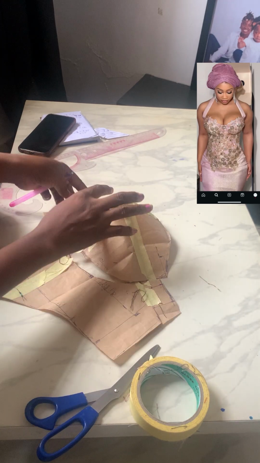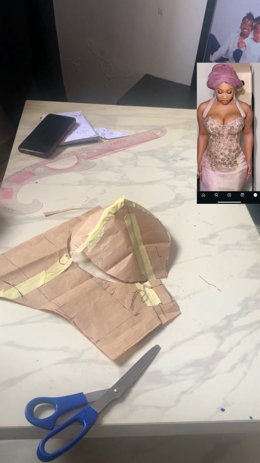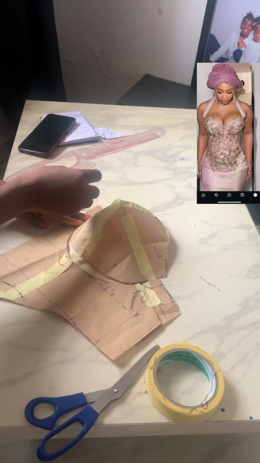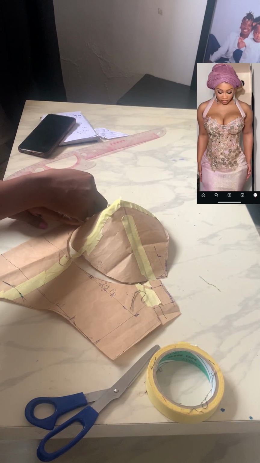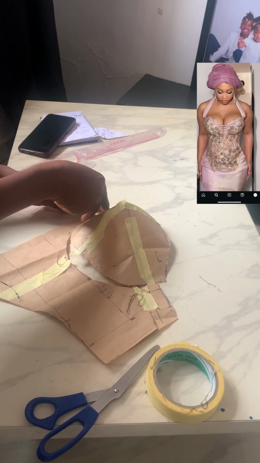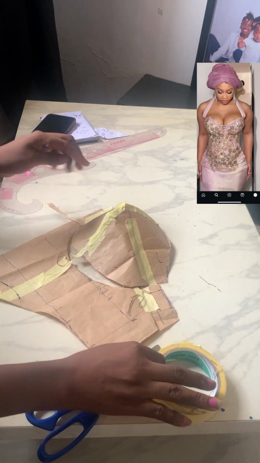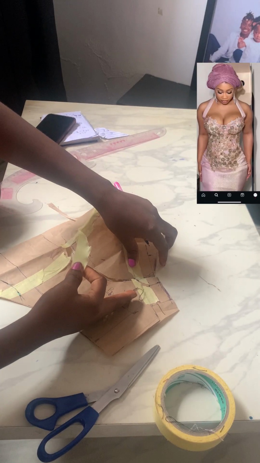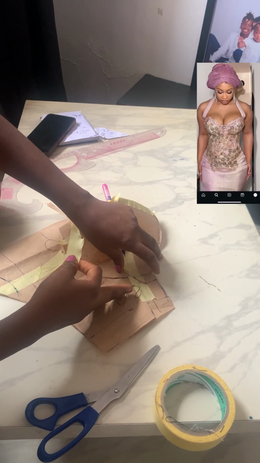So I'll be flipping it over for you to see what it looks like on the other side. So you can see the space. So that space will affect your bra cup. Your bra will not sit well if you don't fill it up like that. So I just want to cut enough paper tape that will be sufficient for the patchwork that we are doing, because literally this looks like a patchwork.